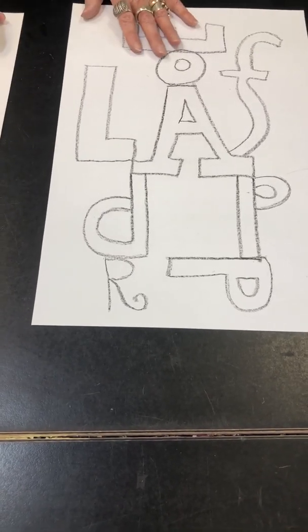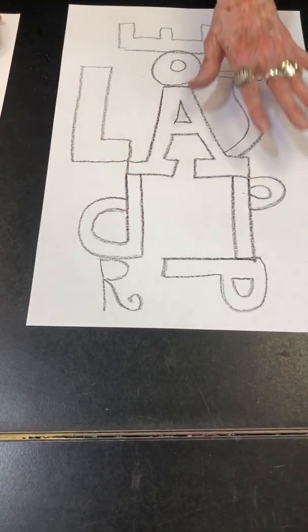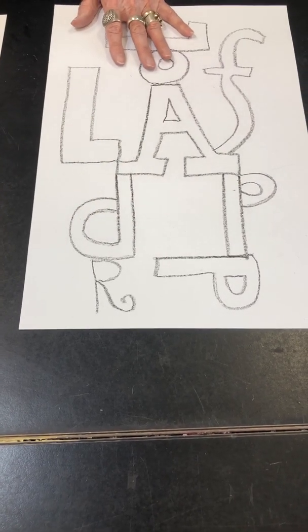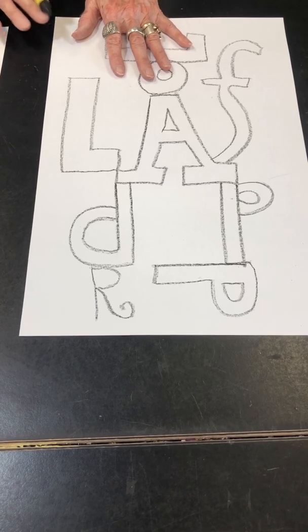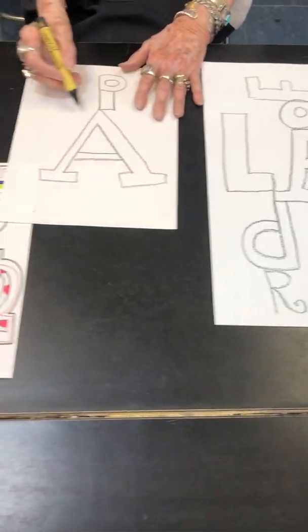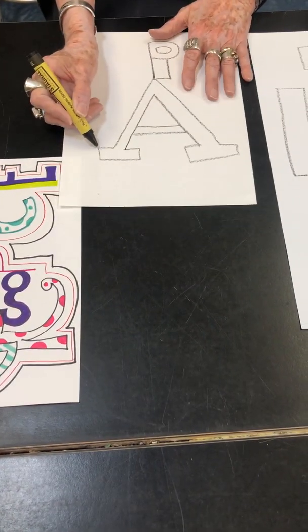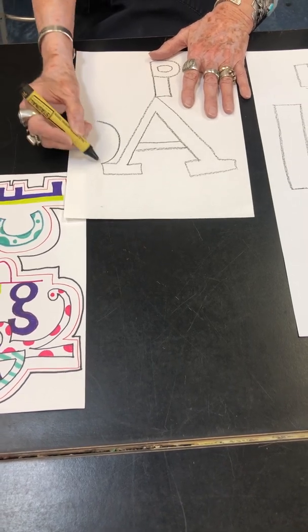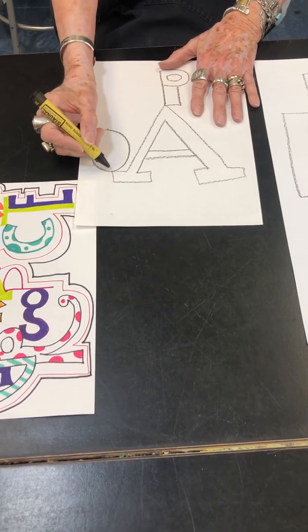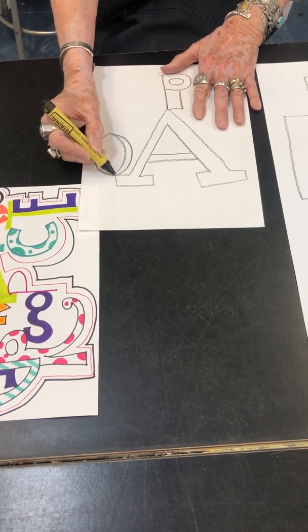So I've actually got to start on my design right here, since I have a nice long name. But if I had a short name, then I might come back and think about where else I might be putting letters for a name. I'd be just adding my letters in maybe different shapes.